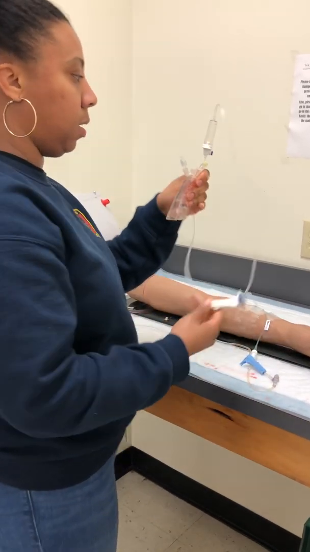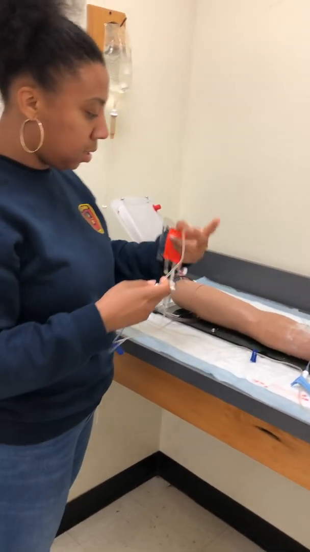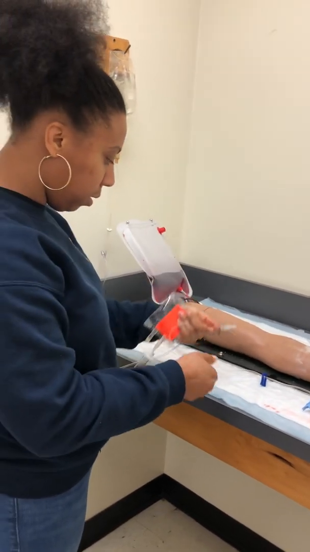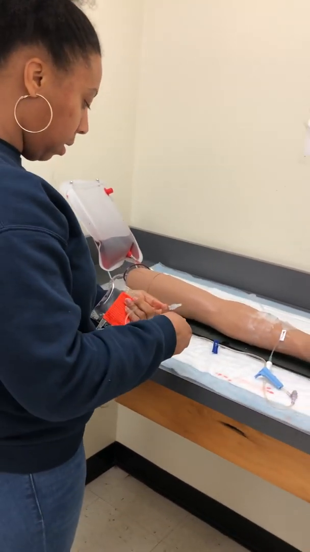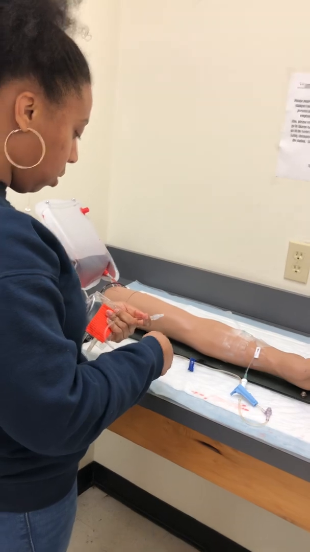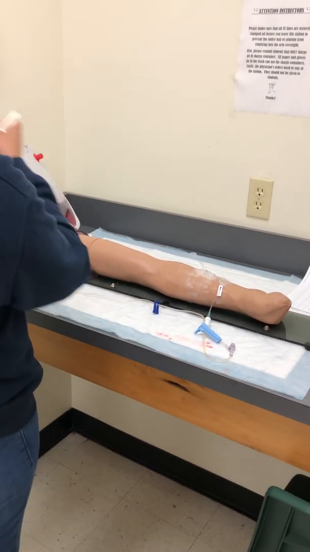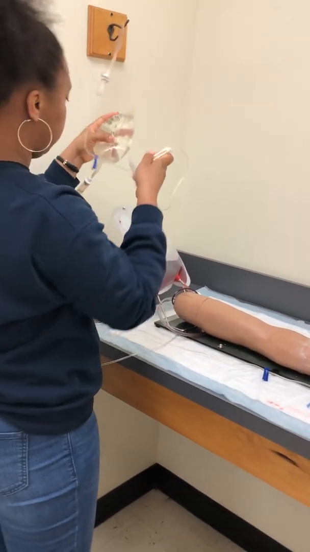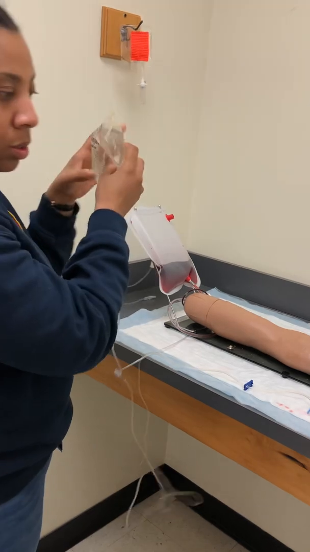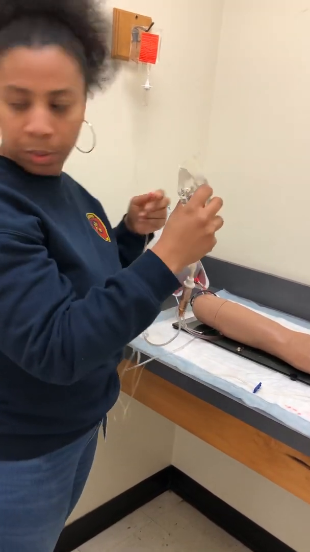Okay. And I will prime my tubing. Keep the top on, but just open it up so I can get all of the air out of the lining without wasting any medication. So once I prime it, all right, cut it off. I will put that up here. I would drop my primary fluids.